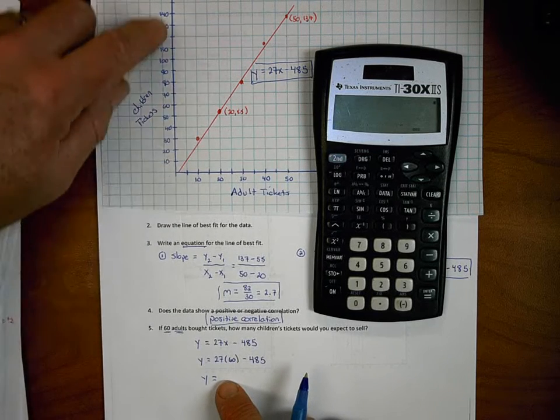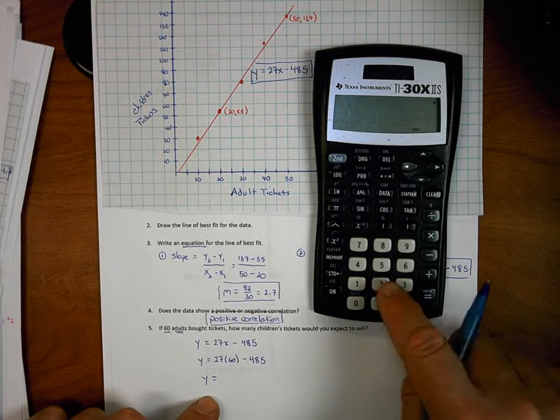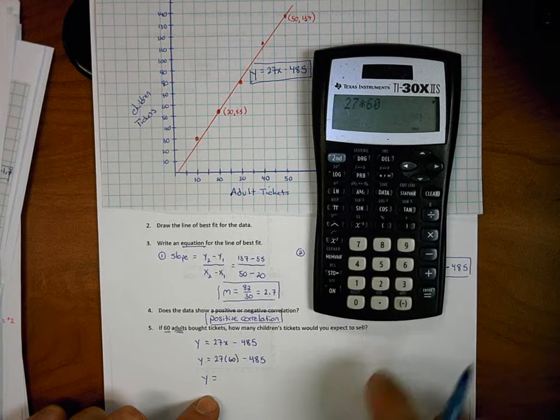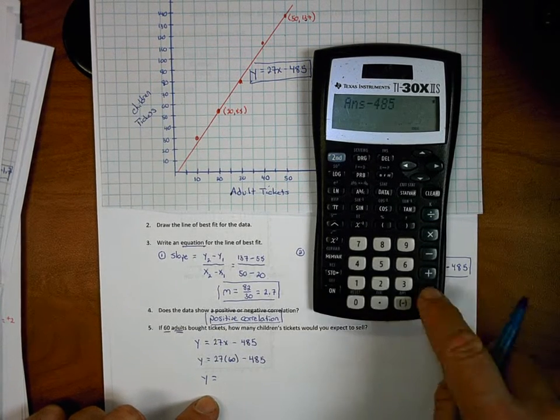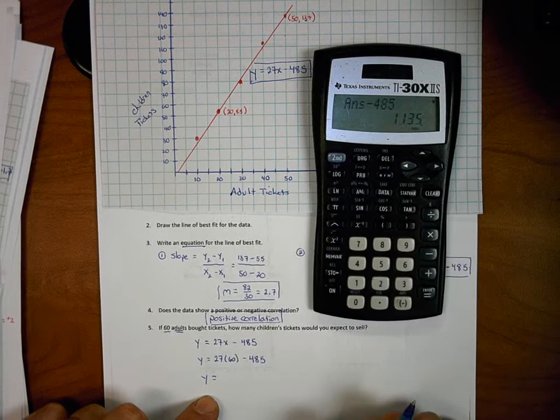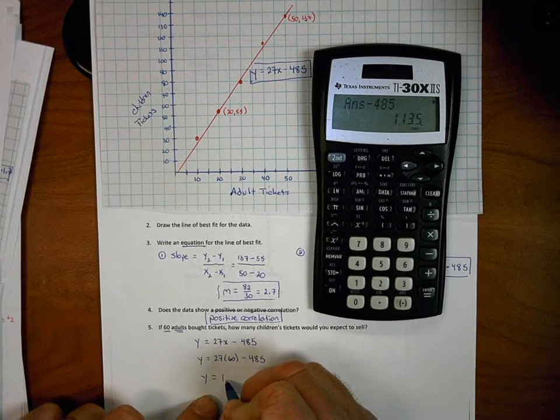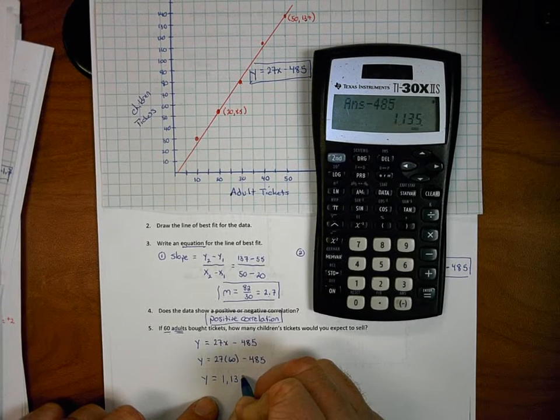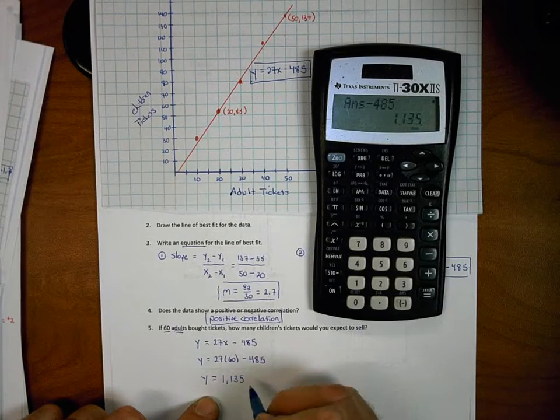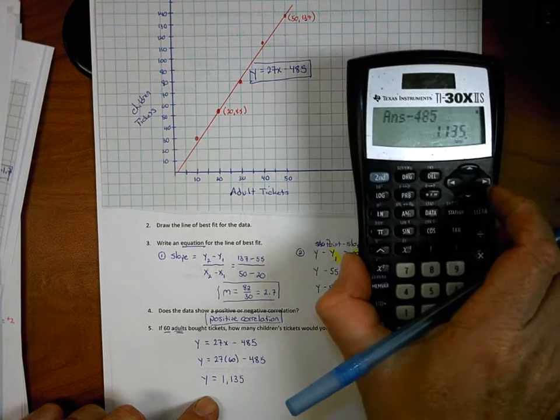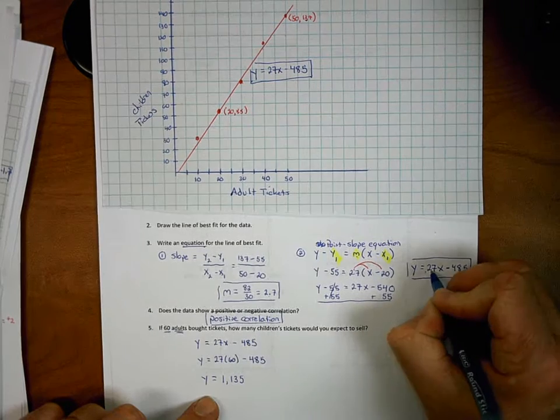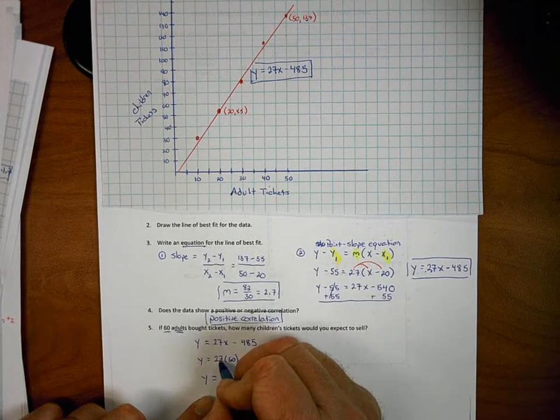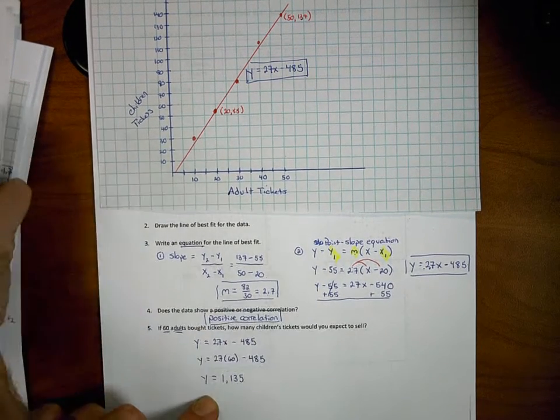Children's tickets is your y-axis. So 27 times 60 is 1,620 minus 485. We get 1,135. So if we sold 60 adult tickets, whoops, somebody should have caught that. That's a 2.7, not a 27. So we're going to go 2.7.